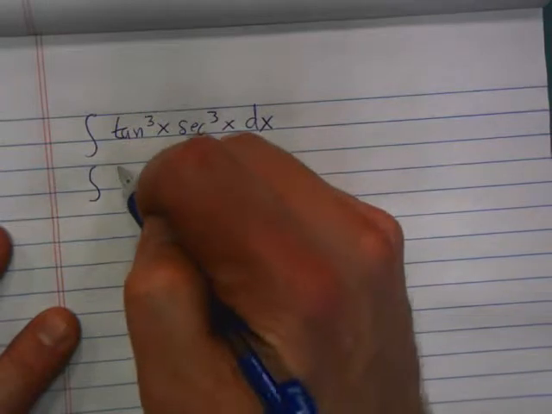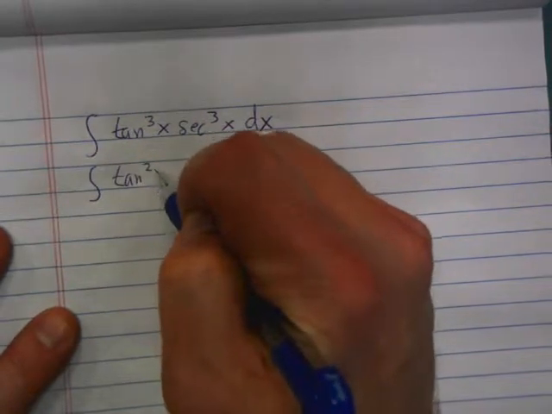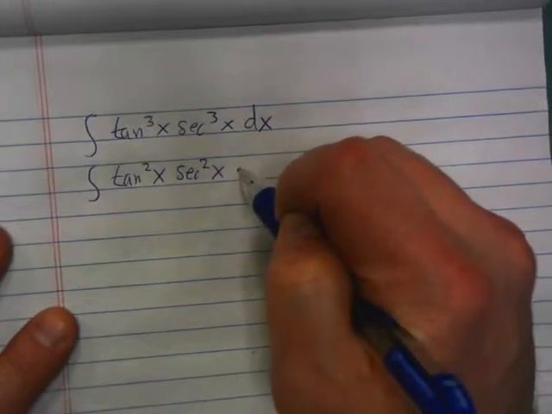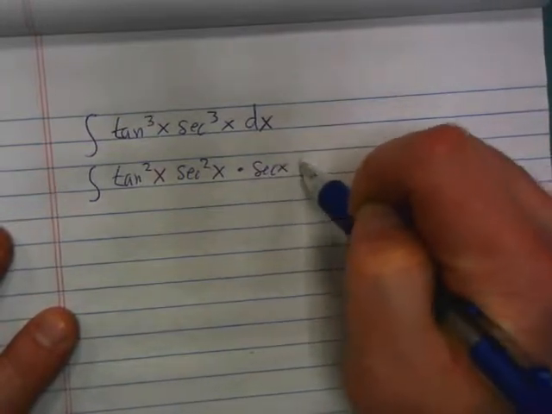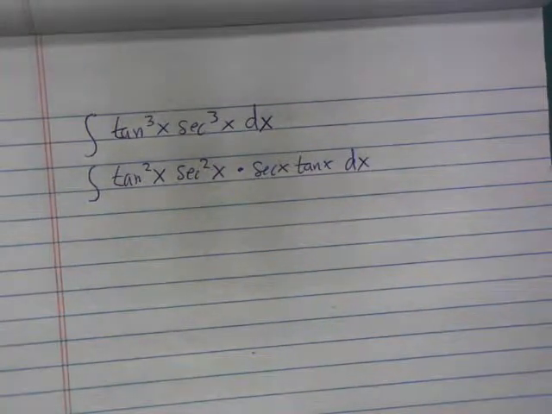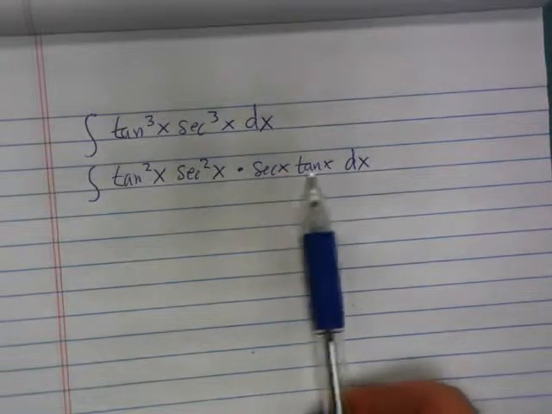I think I could if I write this as tangent squared x, secant squared x, times secant x tangent x. So what did I do there? I pulled out both a secant and a tangent, didn't I?